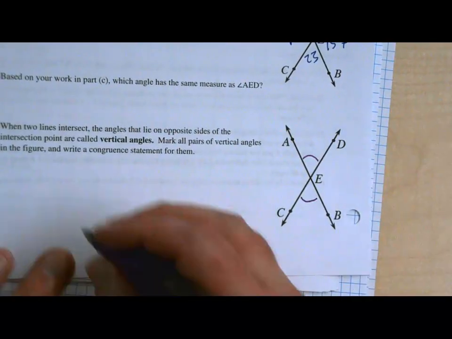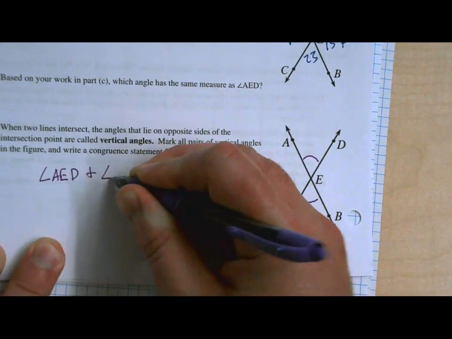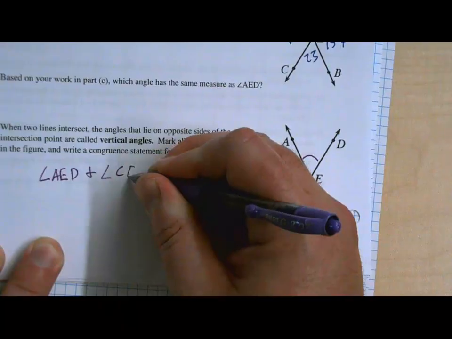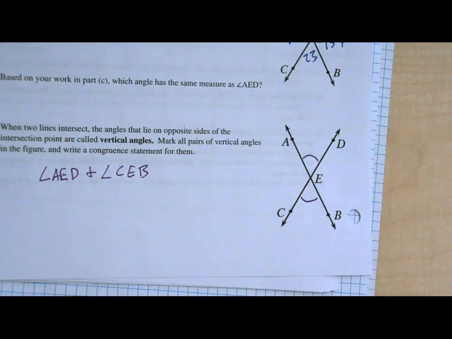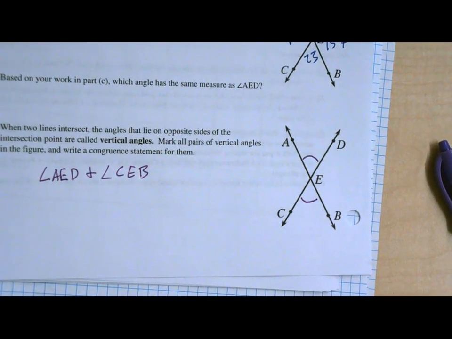So angle AED and angle CEB would be a pair of vertical angles. And what's special about vertical angles? They equal each other. They're always the same.